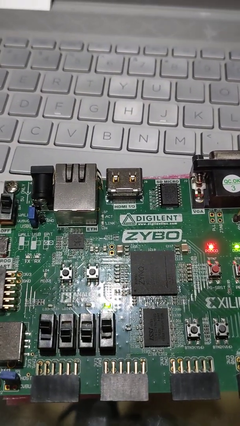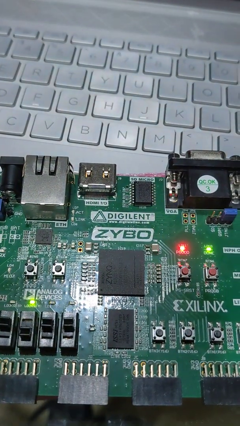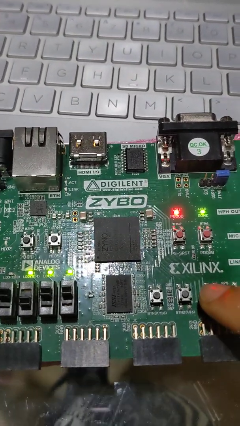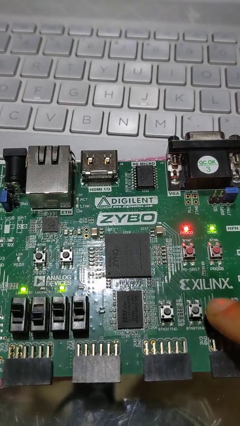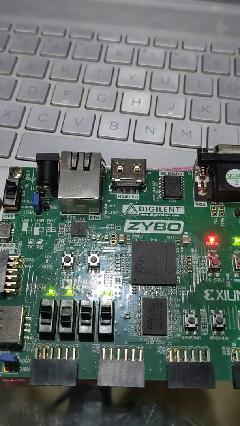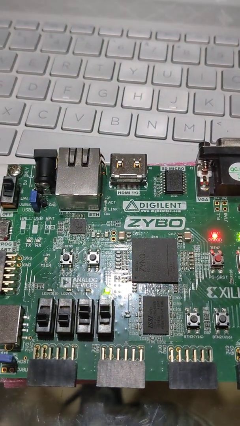Same thing for button 1. If I turn switch 2 on, as we can see, the timer is going to ignore the interrupt. So this is working. If I want to enable it again, I turn switch 3 off.